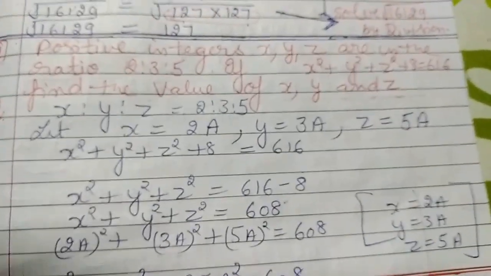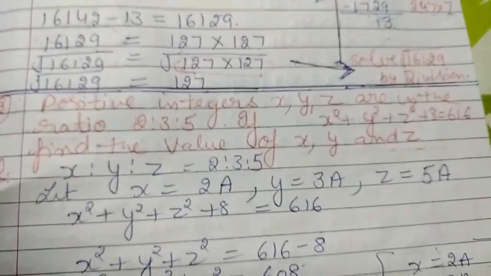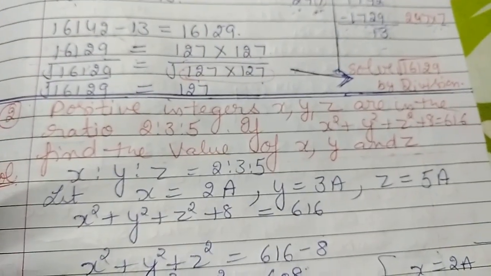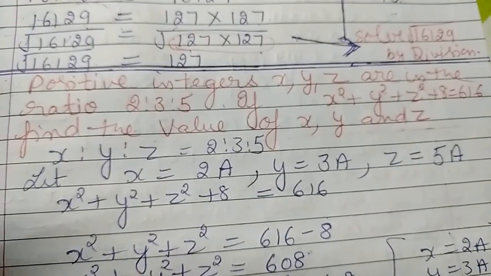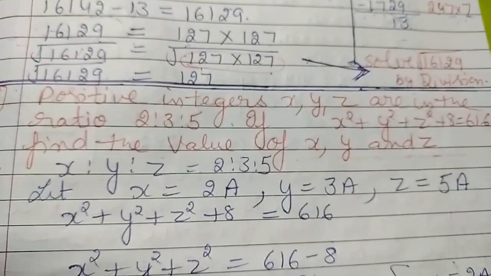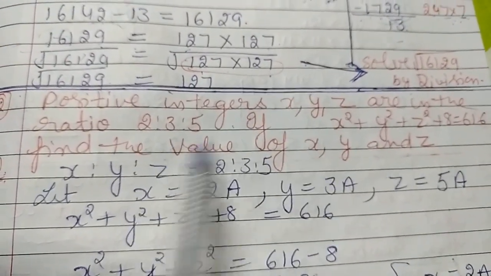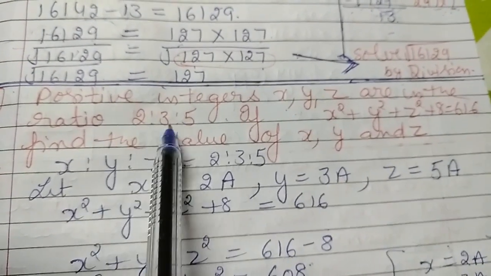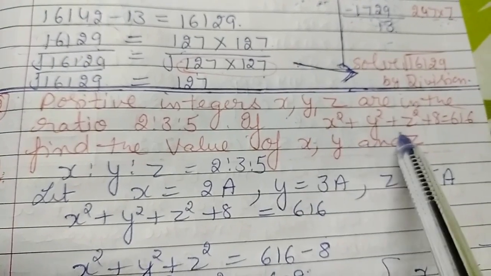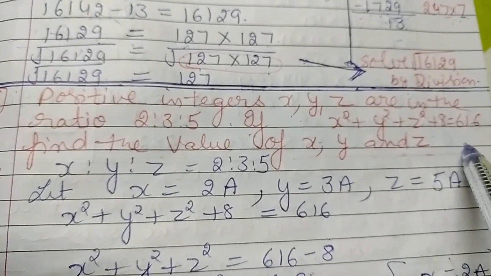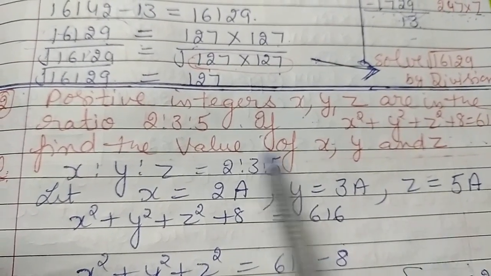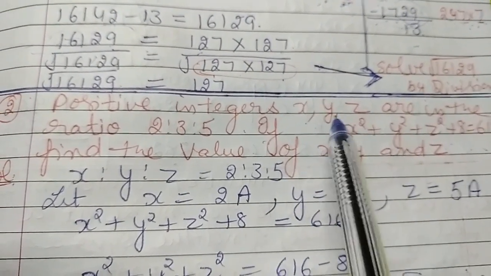Next question: positive integers x, y, z are in the ratio 2:3:5. It means the ratio of x, y, z is 2:3:5. If x square plus y square plus z square plus 8 is equal to 616, find the value of x, y, z. What is the value of x, y, z in this question?